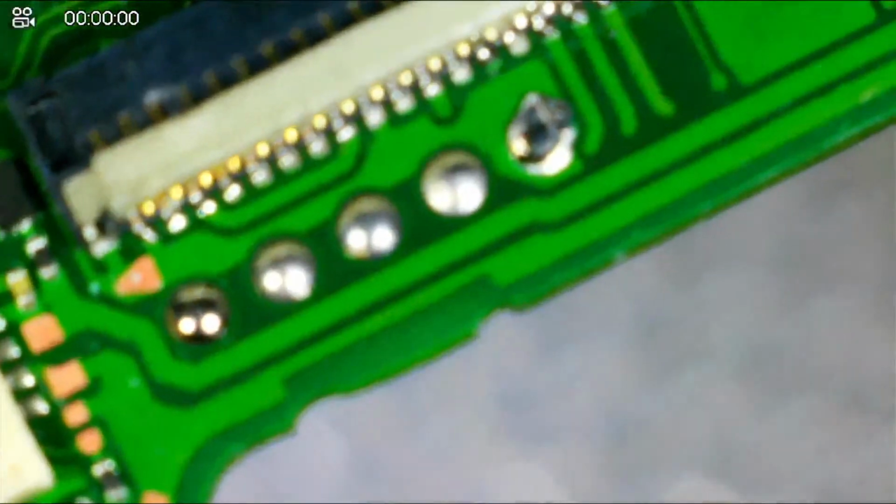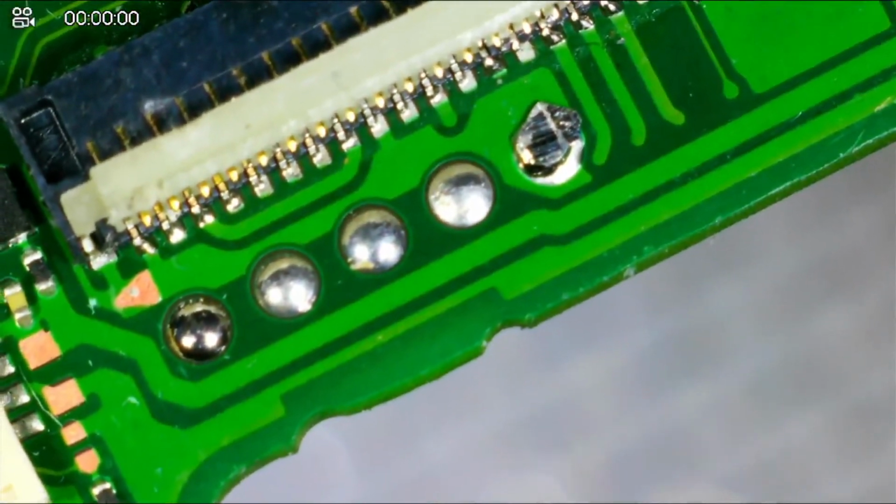So what I want to do is check. Of course, I got sticky on me yet again. All right, I want to check these pins on this connector to see if they are all soldered, because I knew Phil had a no image issue with the connector not all soldered.